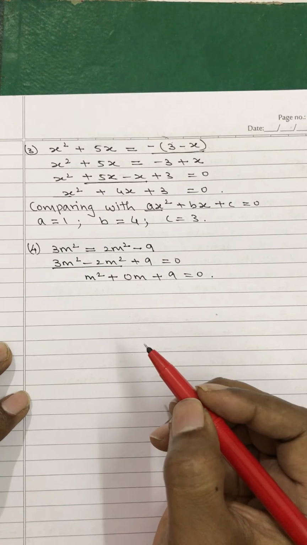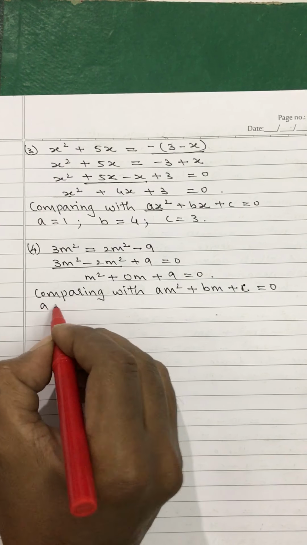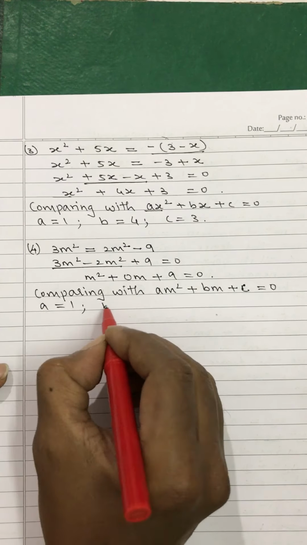Okay, so with this what we have to do, comparing with am square plus bm plus c, a is equal to 1, b will be equal to 0 and c will be equal to minus 9.